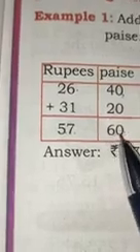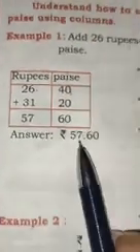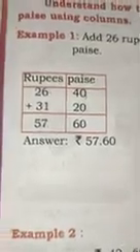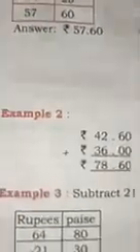So 0 plus 0 is 0, 4 plus 2 is 6. Now come to the rupees. After finishing with the paise, come to the rupees column. So 6 plus 1 is 7, 2 plus 3 is 5. So 57 rupees 60 paise. So here the answer is 57 rupees 60 paise. Understood, children? So now let's do the subtraction.